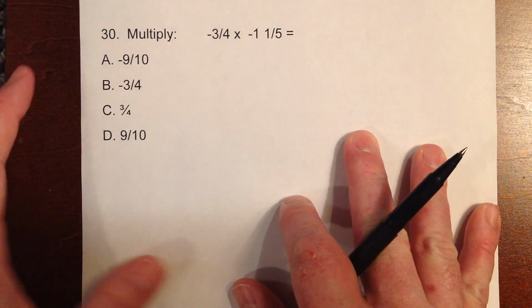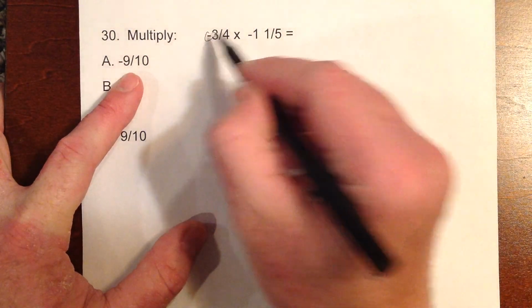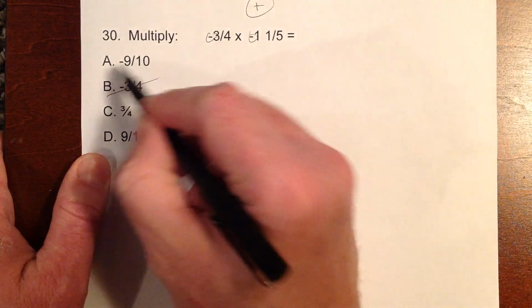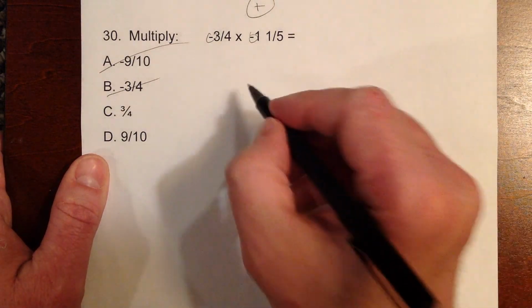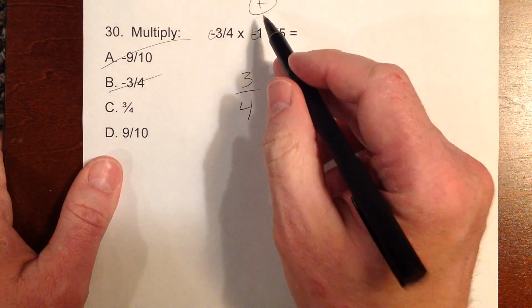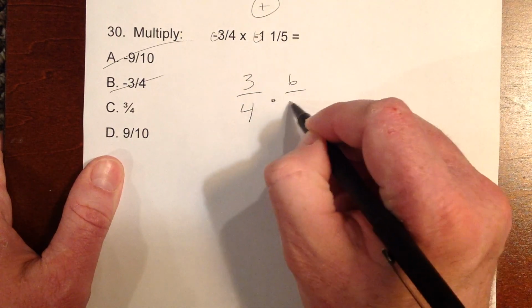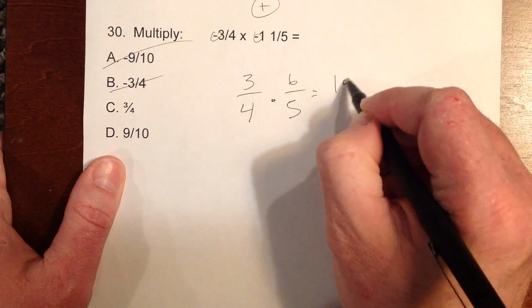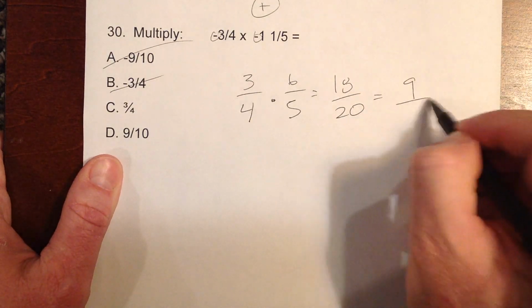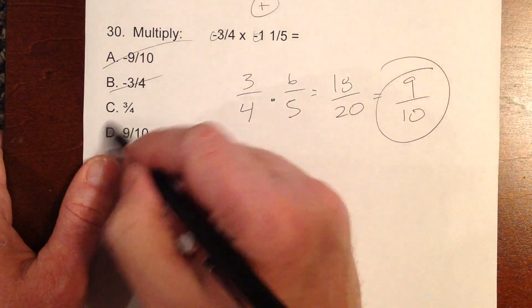And here we're simply going to multiply. We're multiplying a negative times a negative, so we know the answer is going to be positive. So I can actually eliminate 2 answers here. 3 over 4 times 6 over 5 equals 18 over 20, which equals 9 over 10. Answer is D.